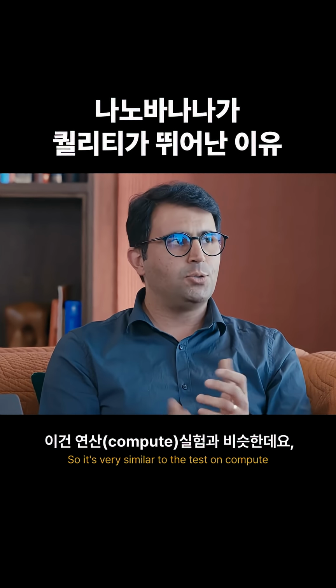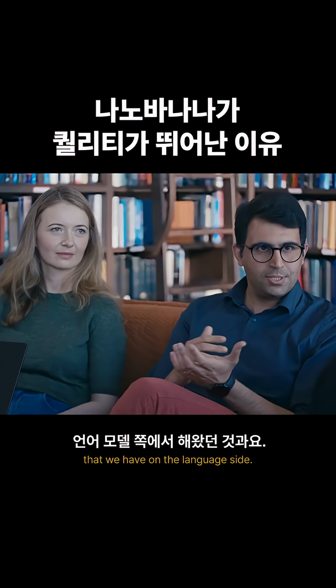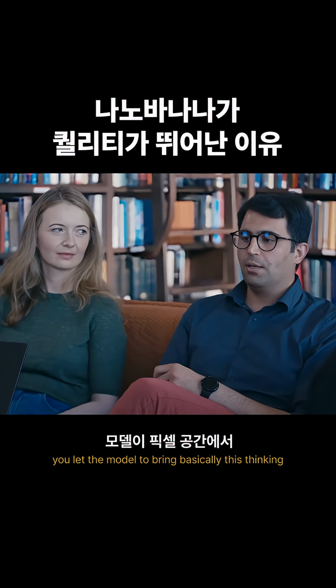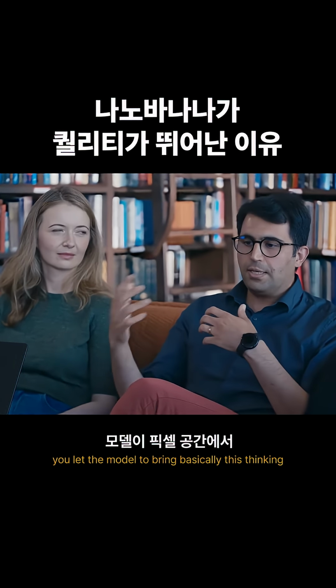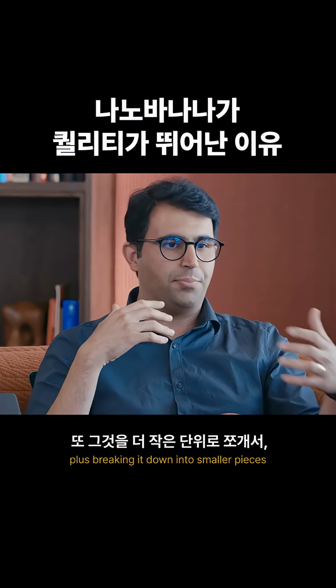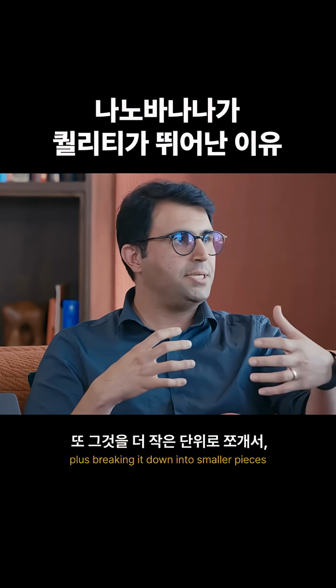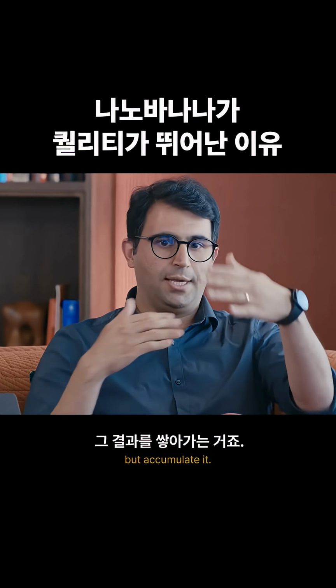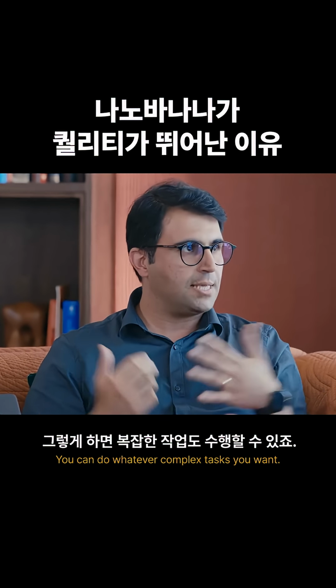So it's very similar to the test time compute that we have on the language side, right? You spend more flops and you let the model bring this thinking into the pixel space, plus breaking it down into smaller pieces so that you can really nail down that specific stage, but accumulate it, and you can do whatever complex task you want, right?